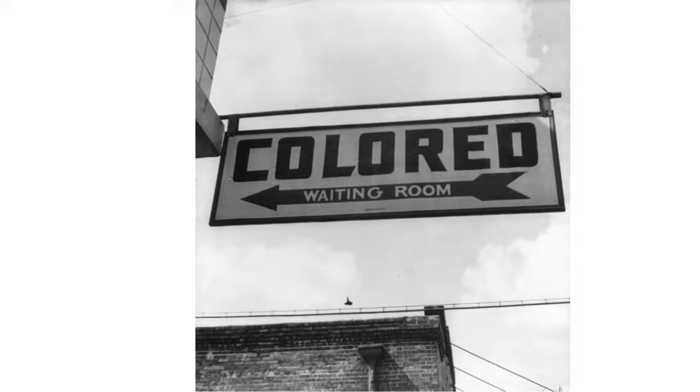The civil rights movement of the 1950s and 1960s played a significant role in challenging and dismantling segregation, leading to landmark legislation like the Civil Rights Act of 1964 and the desegregation of schools and public spaces. However, the effects of segregation continue to impact communities today, with ongoing efforts to address systemic racism and promote equality.